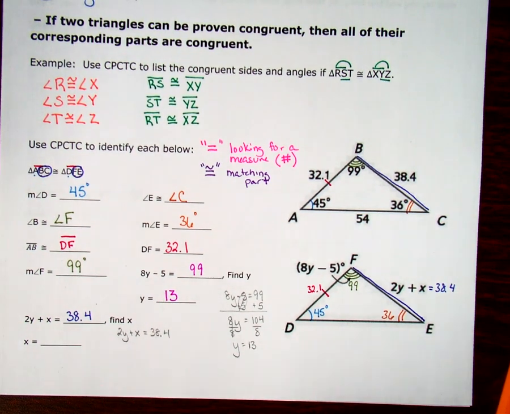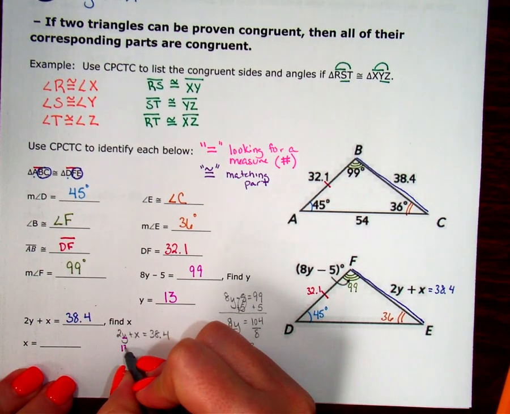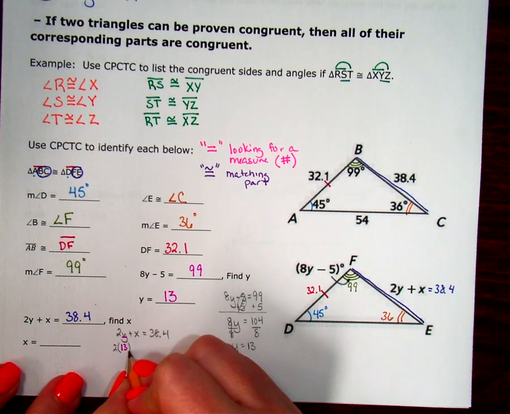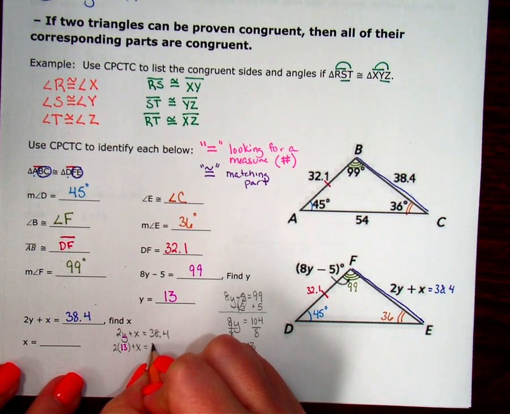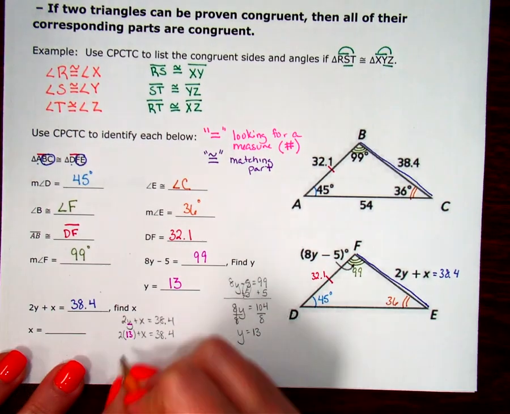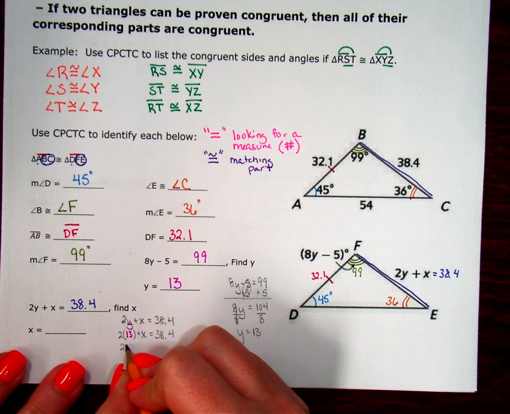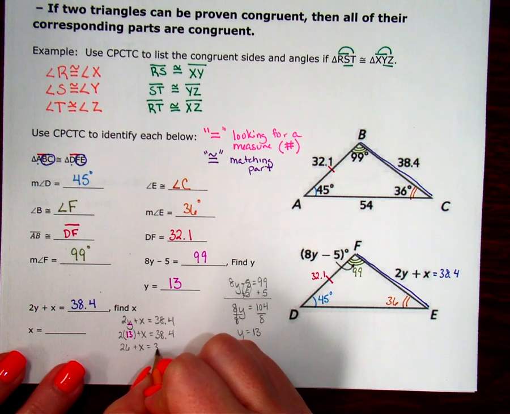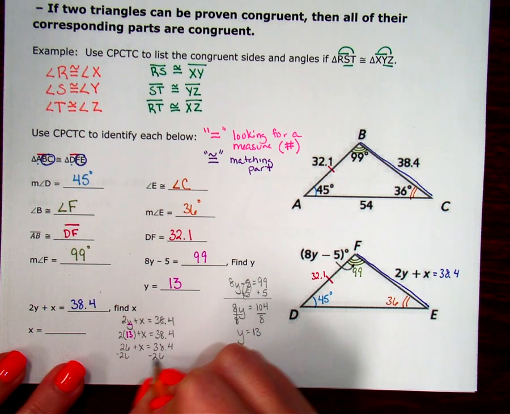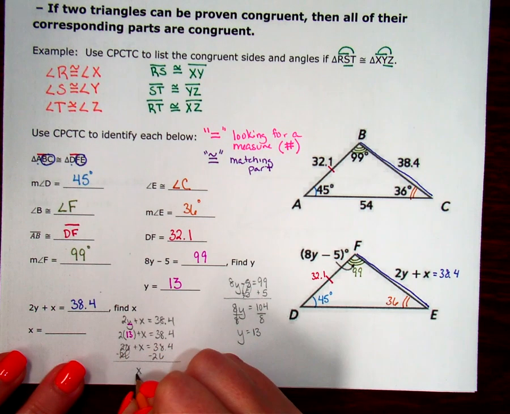So now to solve this one, I'm going to do 2y plus x equals 38.4. Since I have two variables, I can't solve it. However, we already found out what y is. Y is 13. So 2y, or 2 times 13, plus x equals 38.4. 2 times 13 is 26.